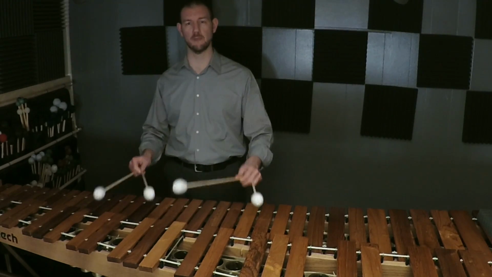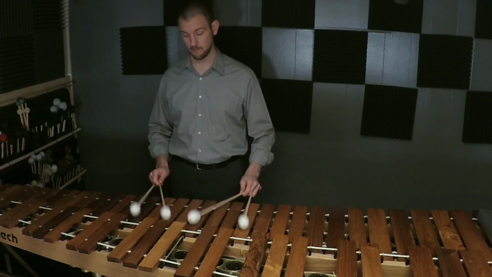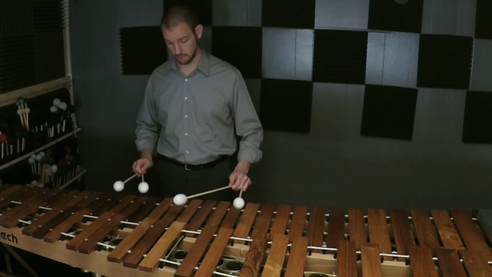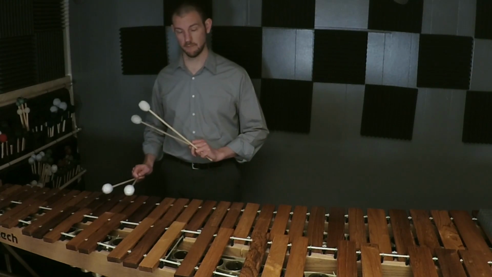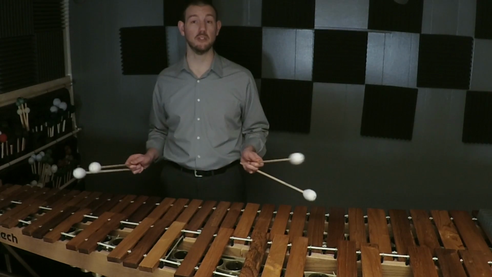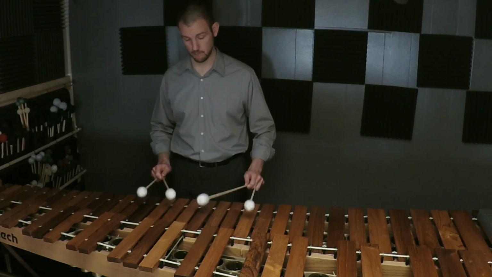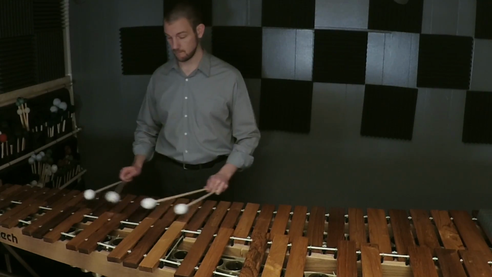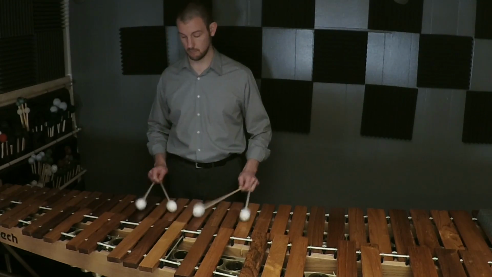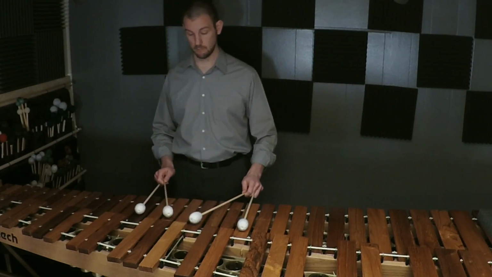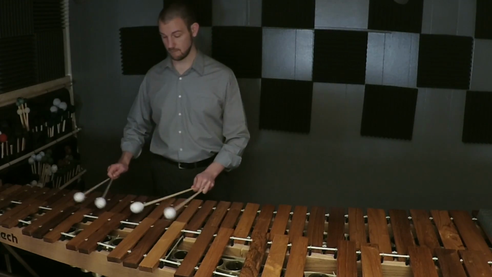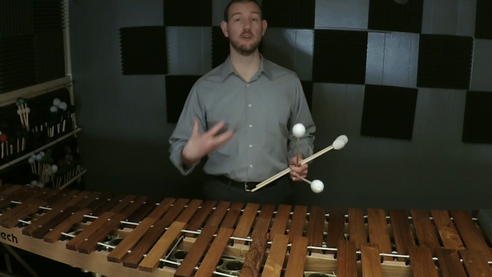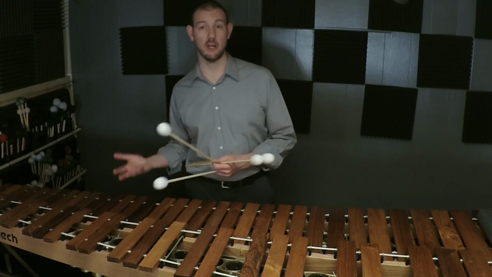So by pushing forward to my color spot, I can get a much lighter sound. Listen to that one more time. With the same basic playing approach, I can get a much lighter and airier sound, which gives me better contrast.